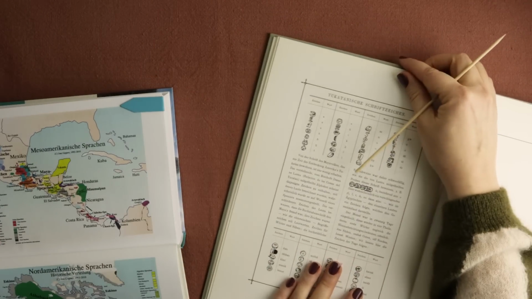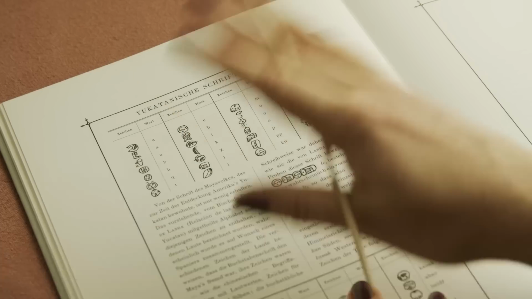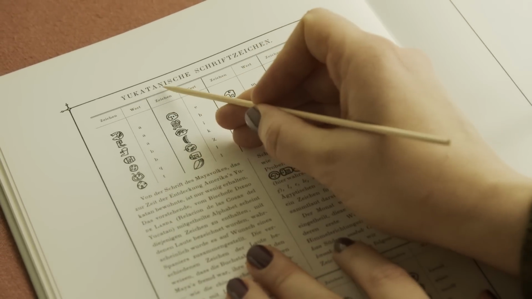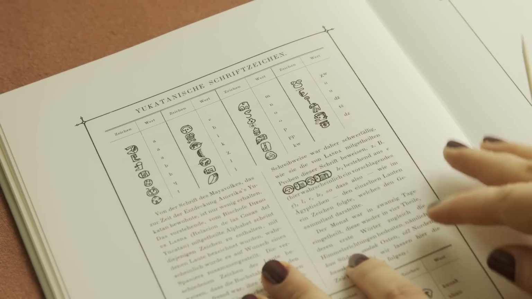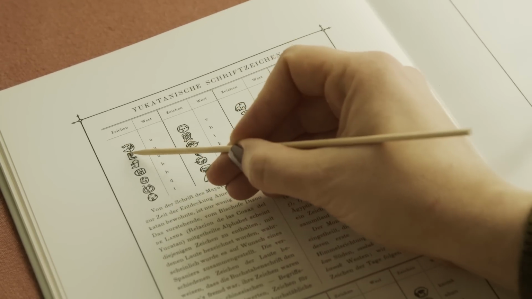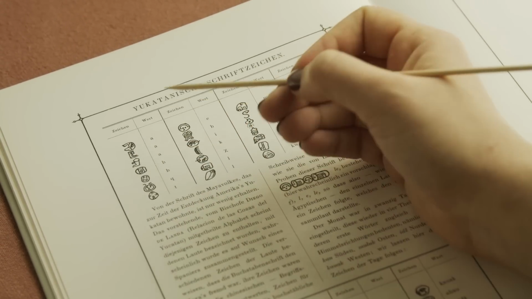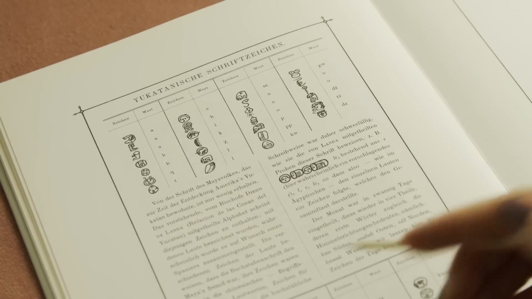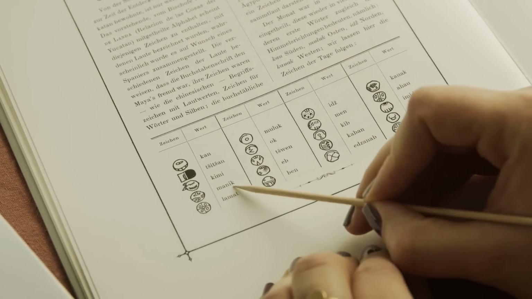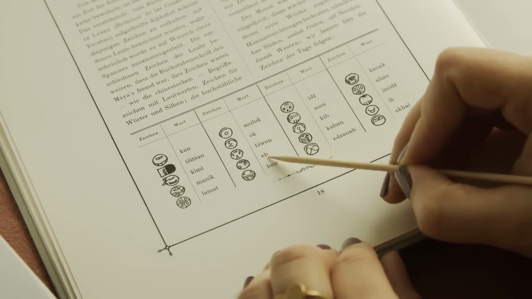So here it's called Yucatanische Schriftzeichen. Again, this is a little out of date, but Yucatan, we know where that is, in Mexico. And you can see here there are some glyphs that correspond to letters, but it's more common that they would correspond to syllables or short words like this.